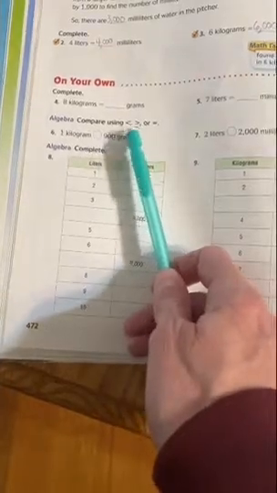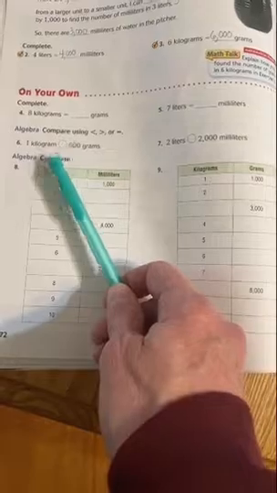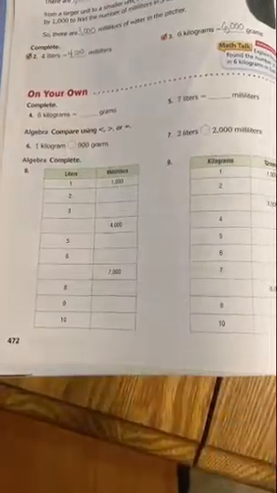In 6 and 7, compare using less than, greater than, or equal to. So remember, put them all in grams, or put them all in milliliters. Then you can compare them easier. And then 8 and 9, complete the table. So complete the liters column, the milliliters column, the kilogram column, the gram column. I'll give you a few minutes for that, and then give you some feedback.